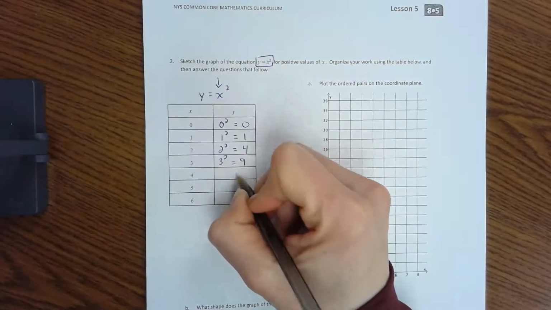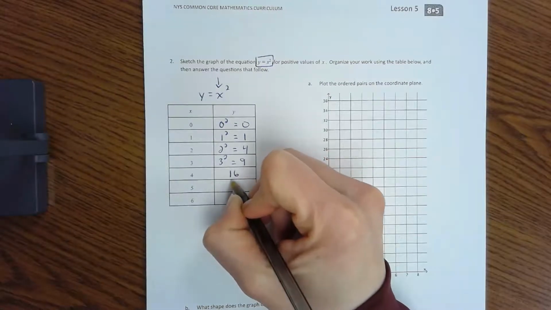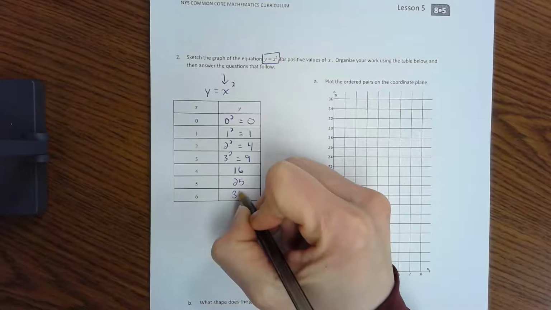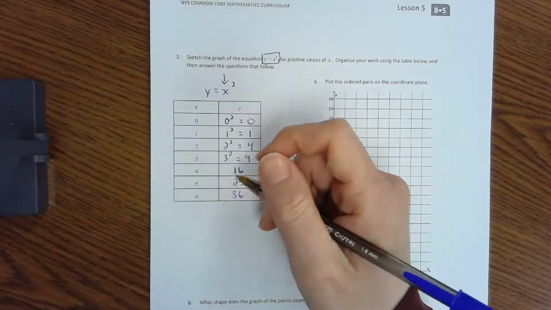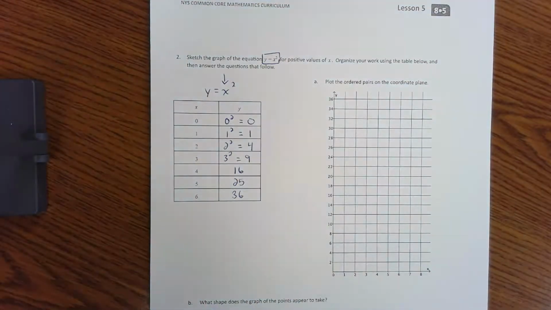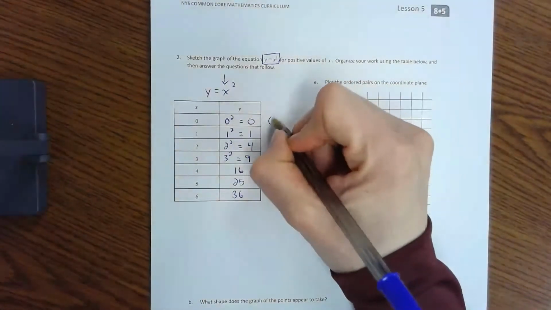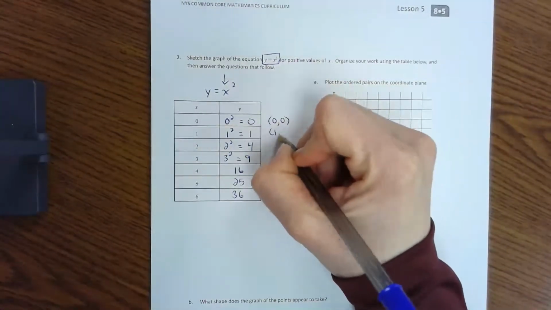2 to the second power, 2 times 2 is 4. 3 to the second power, 3 times 3 is 9. And hopefully you kind of get the idea. 6 times 6 is 36. So we get a quick input-output table here.